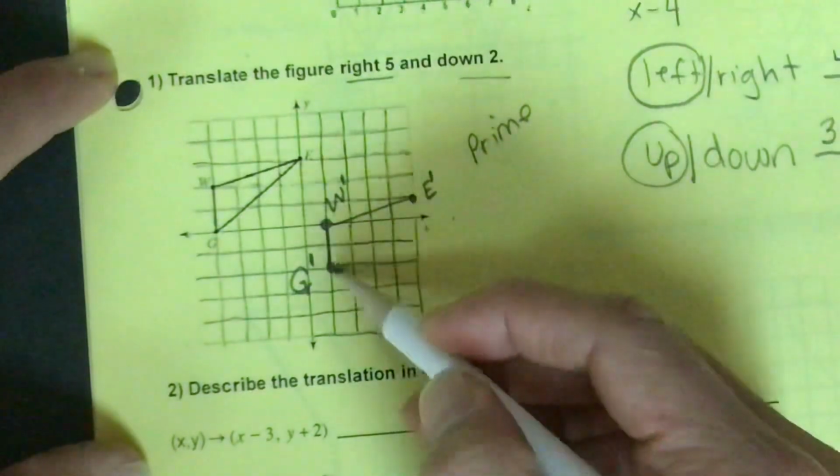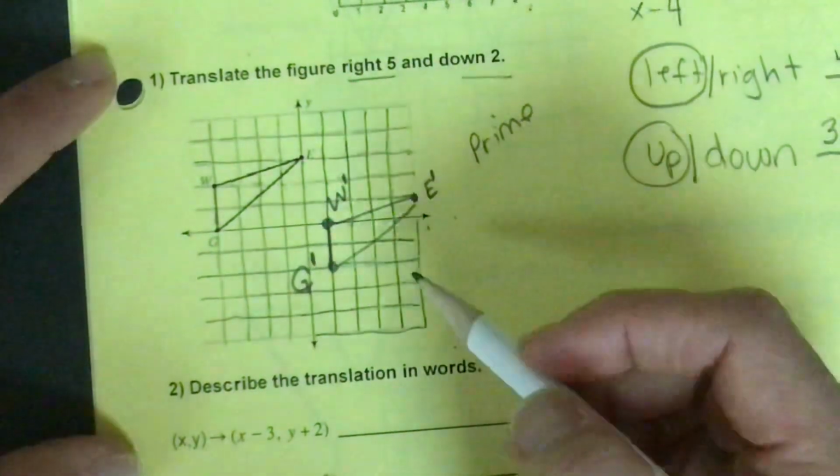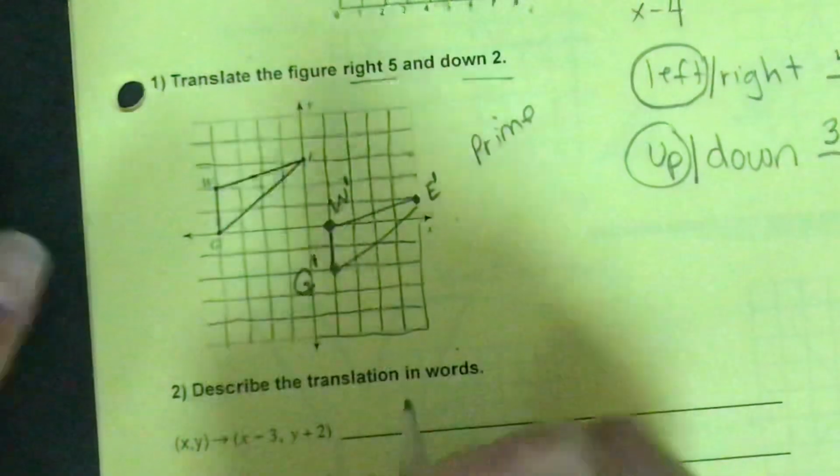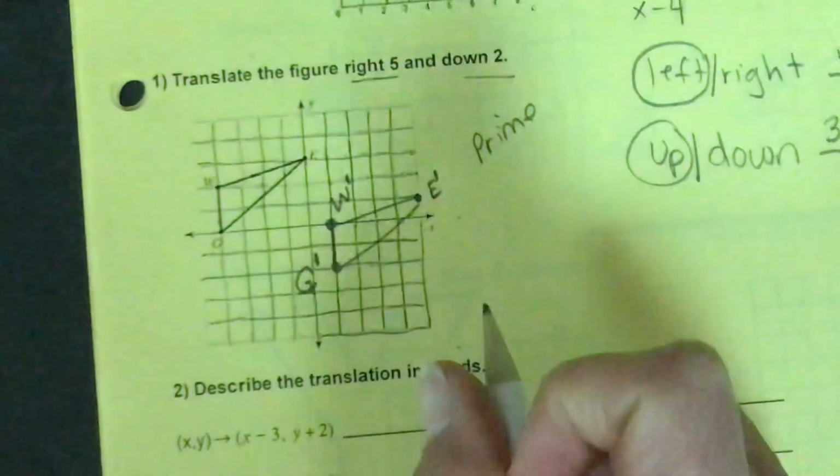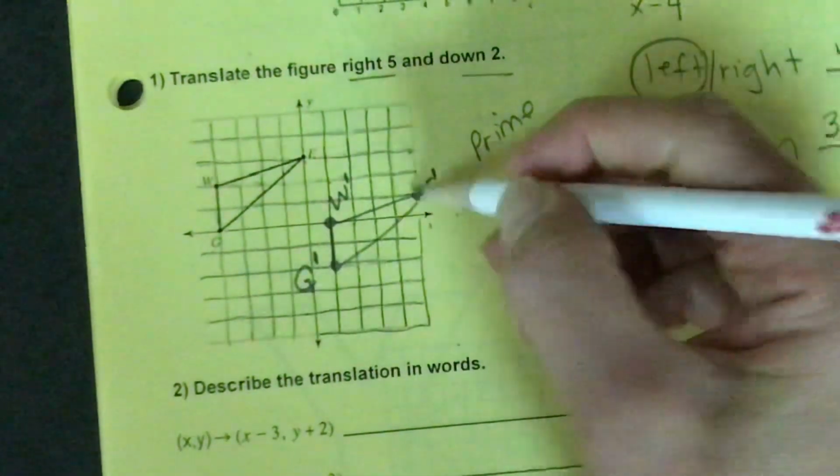And then my E, I'm going to compare. If you're a terrible drawer and your shapes are bad, I don't care if you use a ruler. I don't care what it looks like. We'll be checking your shapes though, okay? So I should be right on the outskirts there.